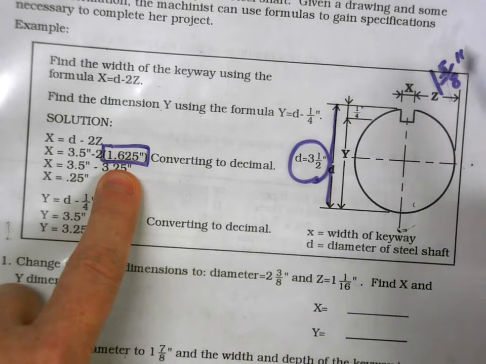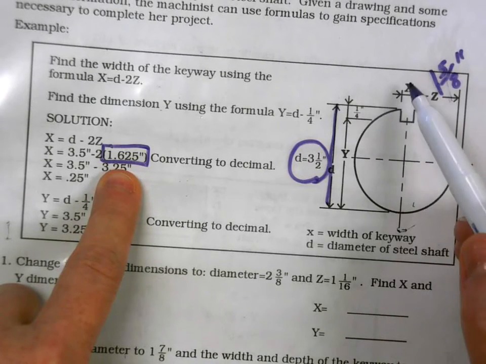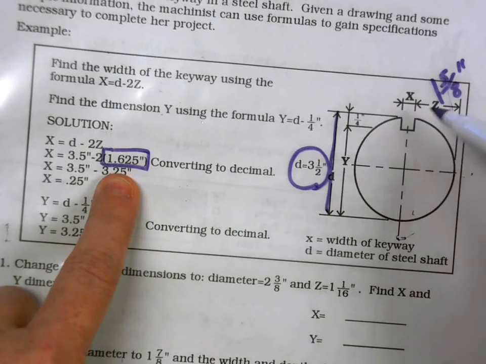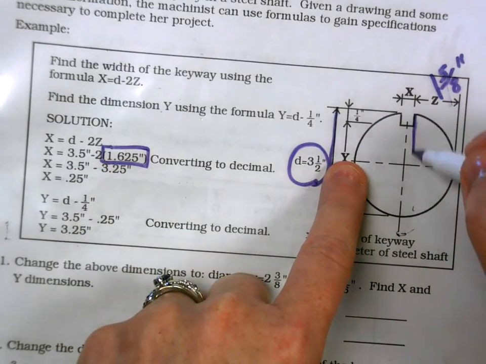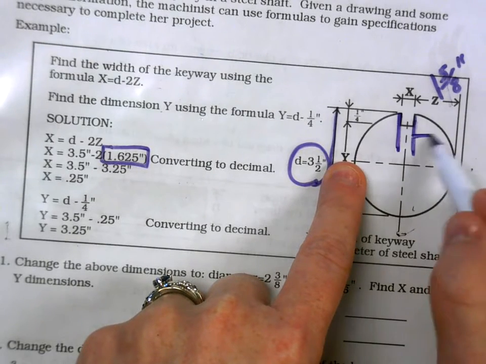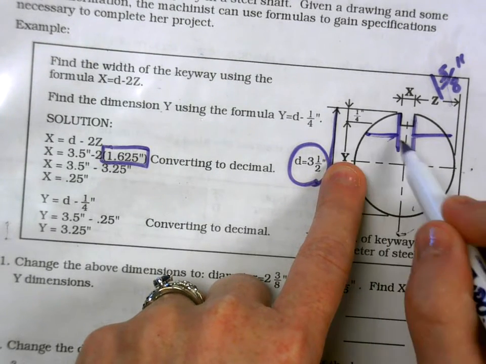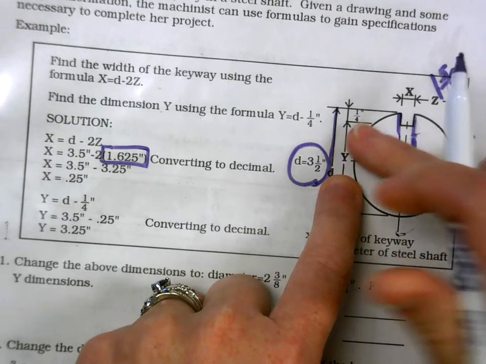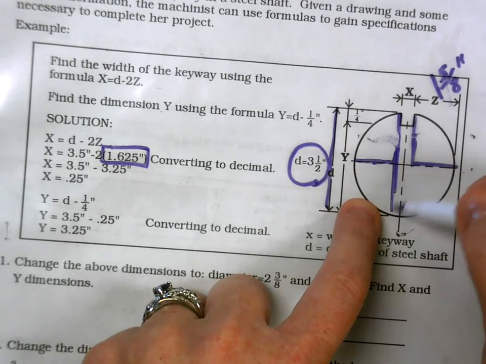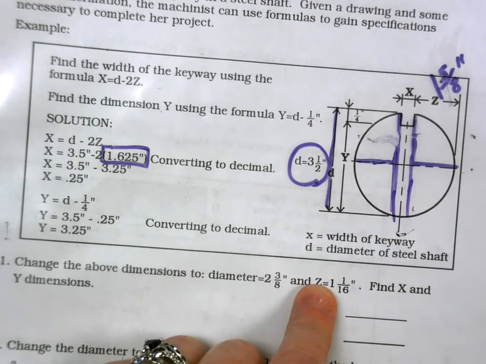So the measure of X is whatever the diameter is, so the full length all the way across, minus these two measures here that are accounting for it. So we drew it all the way down, notch.